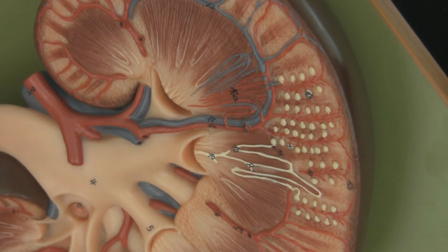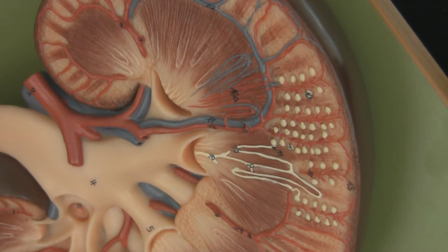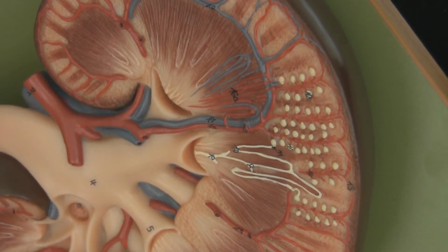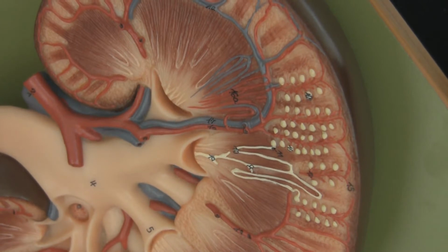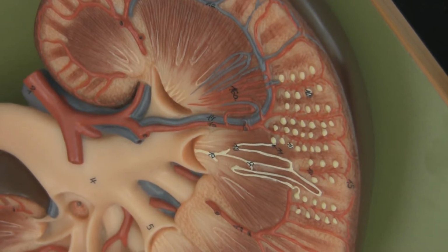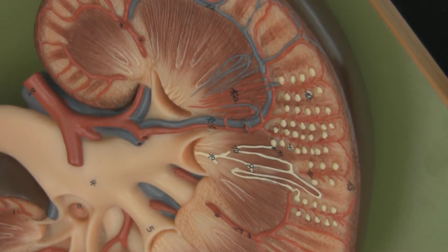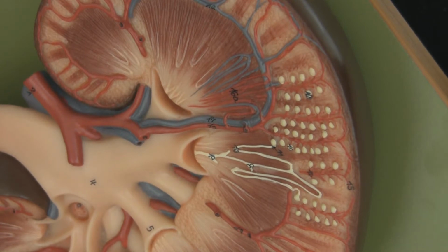What this model attempts to do is show nicely at least the position of the microscopic structures that you've learned are called nephrons. A nephron begins with a ball-like structure which is really a tuft of capillaries surrounded by an epithelial bowl. Those capillaries, known as the glomerular capillaries, and the bowl itself referred to as Bowman's capsule or the glomerular capsule.